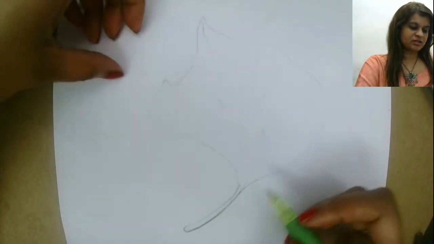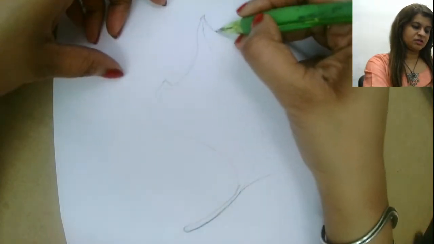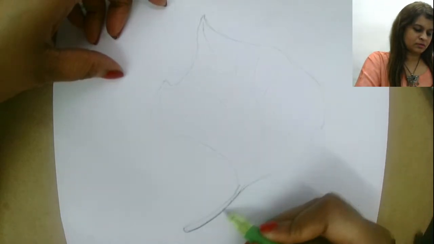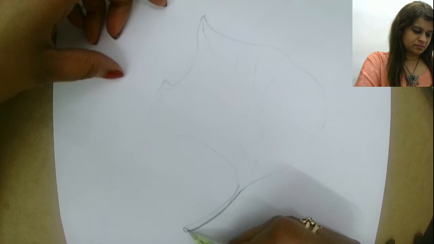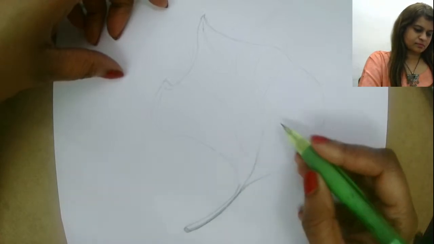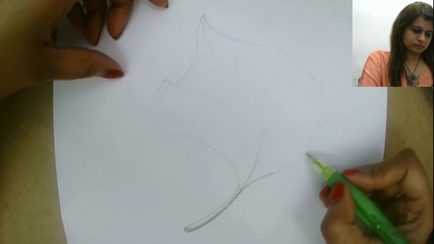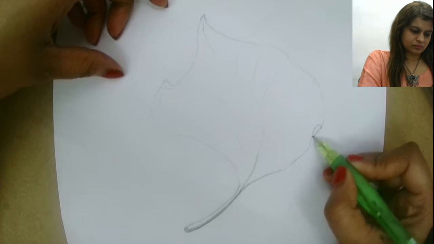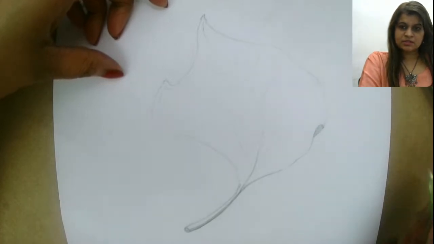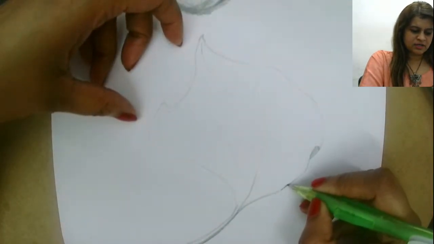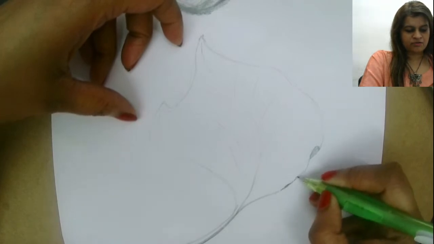Yeah. So I have another leaf which is kept in this particular direction. So can I start with the stem? So as you can see, the outlines over here are really rough.